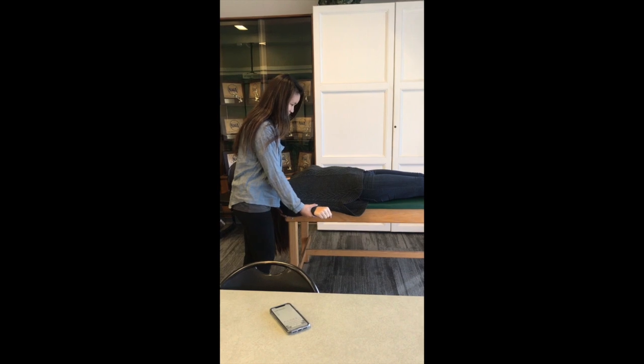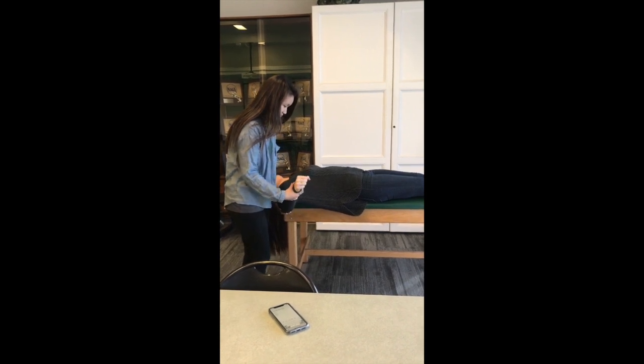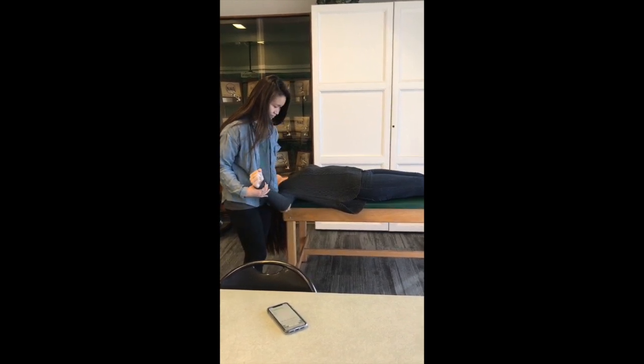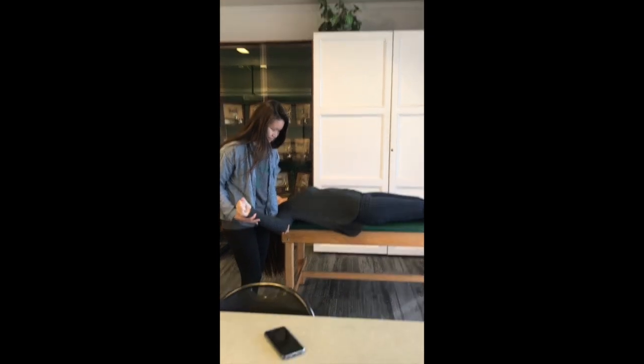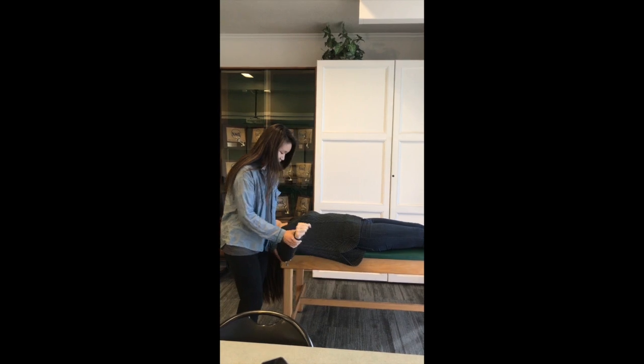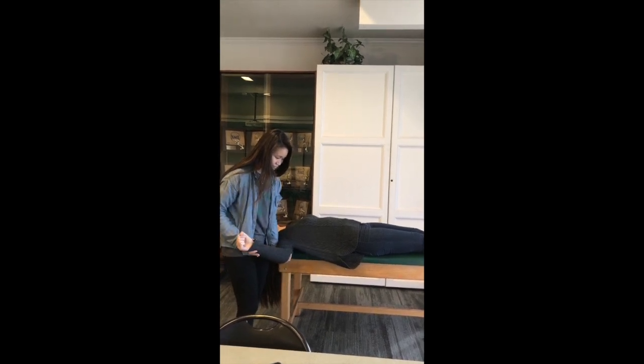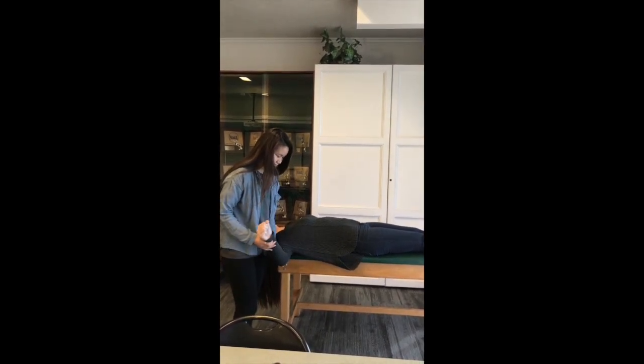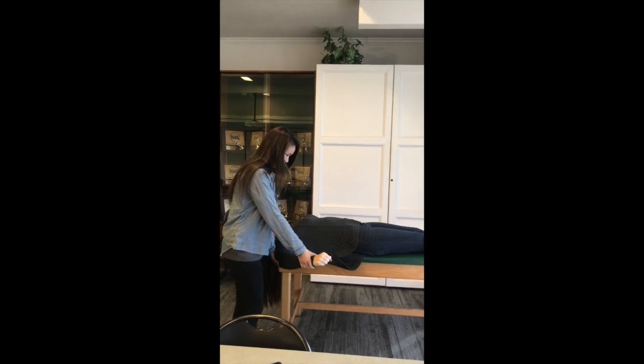The examiner slowly rotates the subject's shoulder into maximal external rotation. The positive finding is reproduction of the subject's pain in the posterior aspect of the shoulder, which is indicative of a rotator cuff and/or a posterior labral pathology.